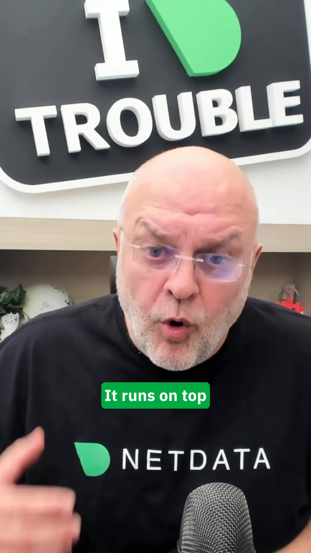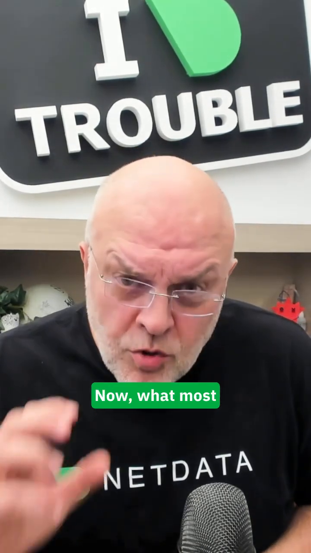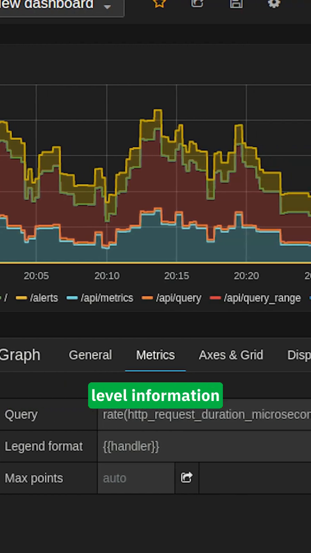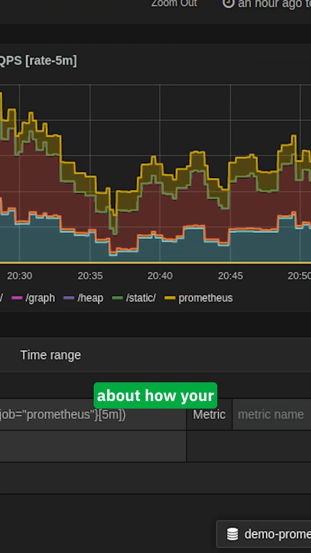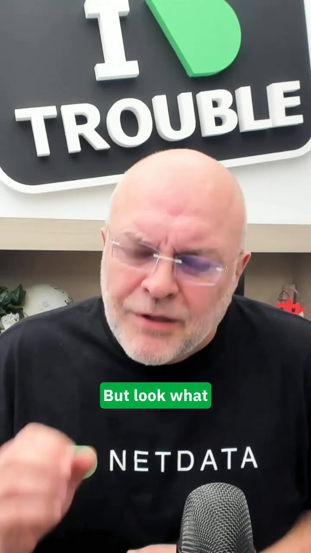Cloud monitoring. Think of it for a moment. Your infrastructure is virtual. It runs on top of some other infrastructure that is operated by someone else. Now, what most observability tools do when it comes to cloud monitoring is give you some high-level information about how your stuff is working, your applications, etc. But look what they miss.